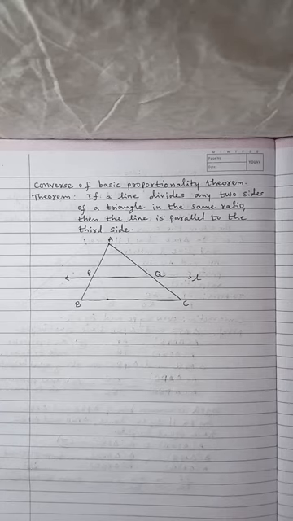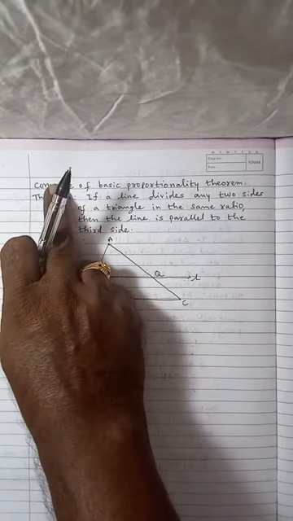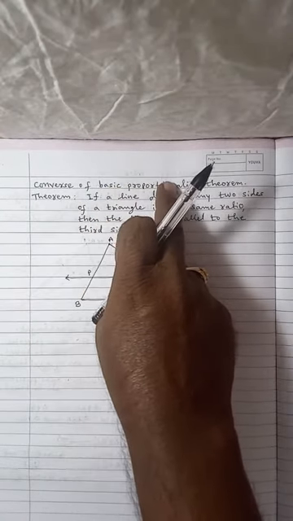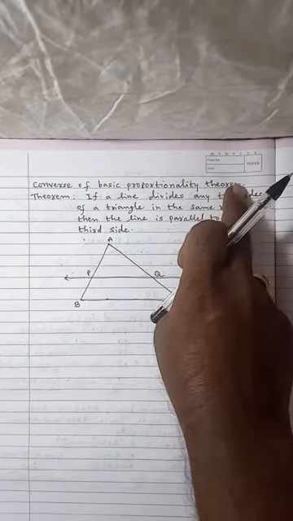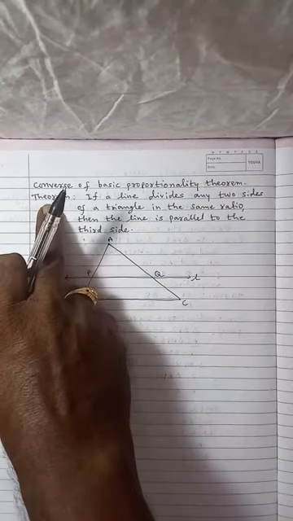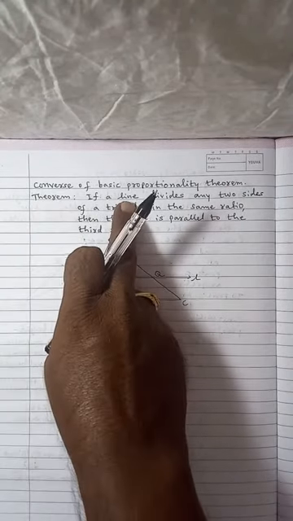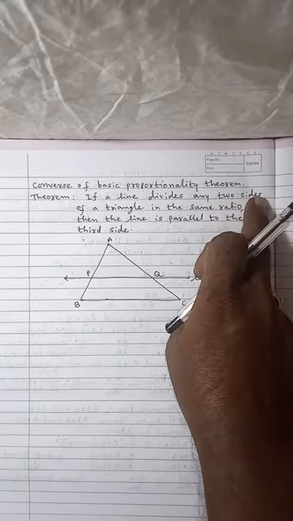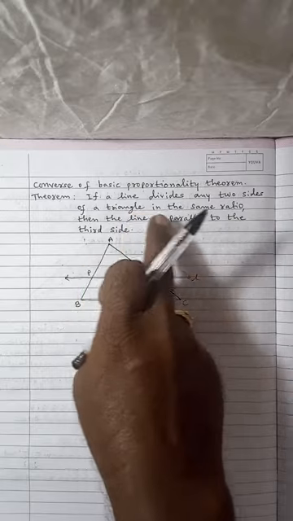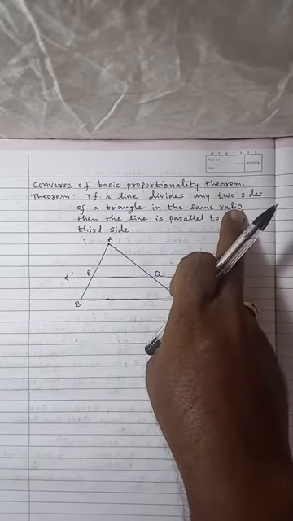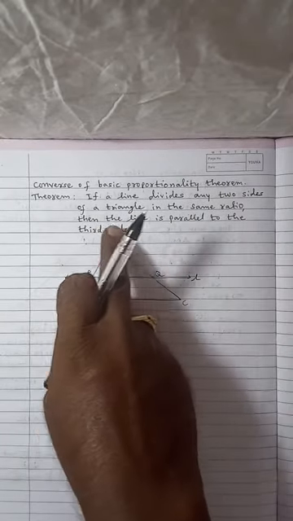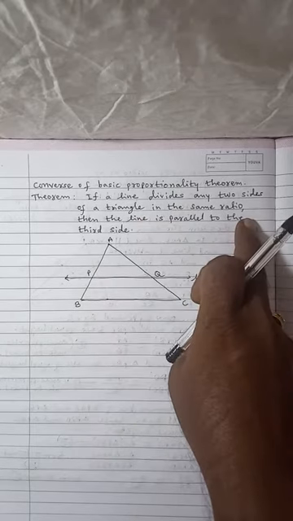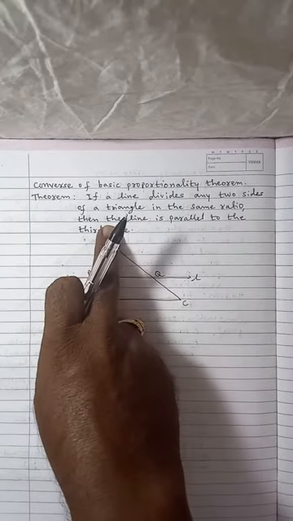Now we will go to the converse of the basic proportionality theorem. What is the statement of the theorem? If a line divides any two sides of a triangle in the same ratio, then the line is parallel to the third side.